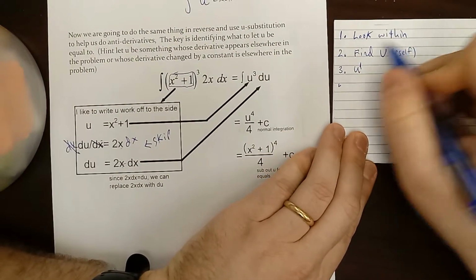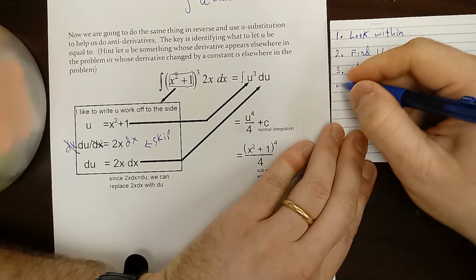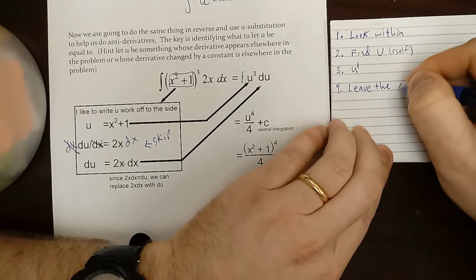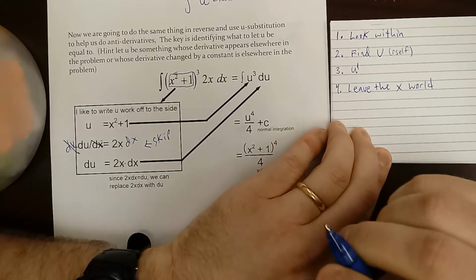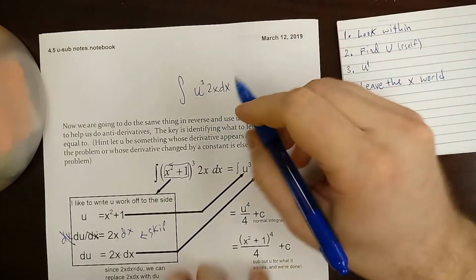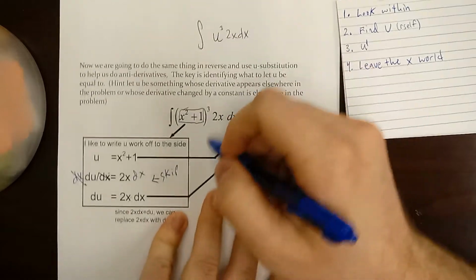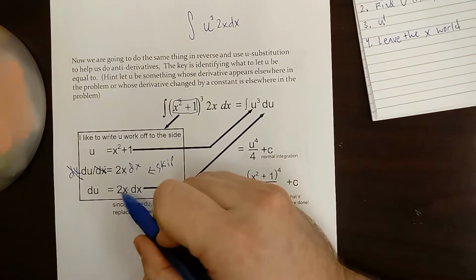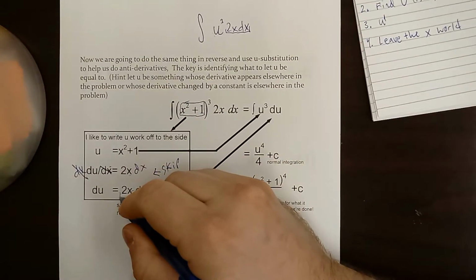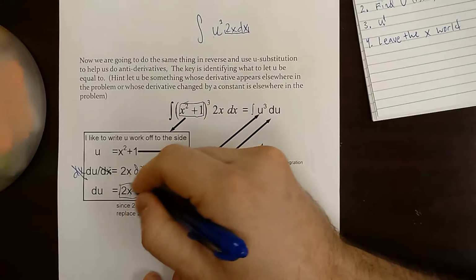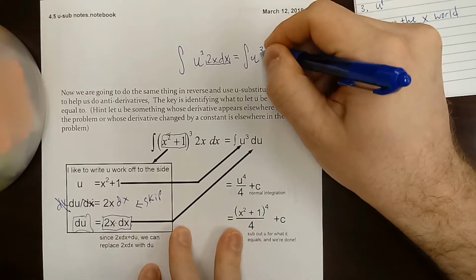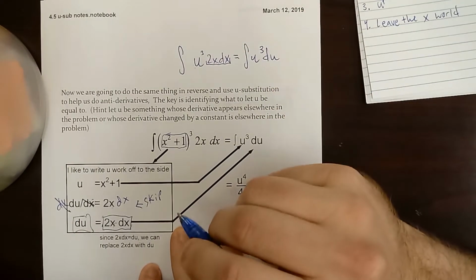So we looked within, we found u, we did u prime, and then leave the x world. We need to be completely out of the x world. See how here I have u's and x's together? That's not good. See how this says 2x dx here? Well, that's exactly what this says. So instead of writing 2x dx, I'm going to replace it with what it equals, which is just du. So I can write this as the integral of u cubed du.